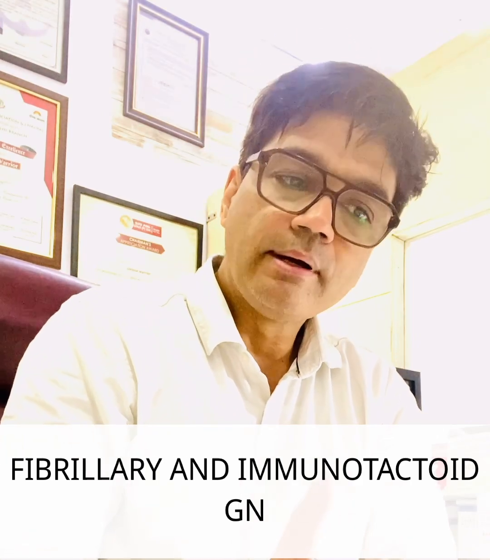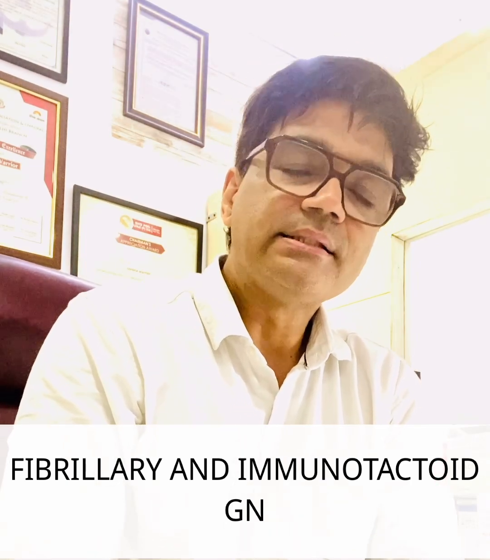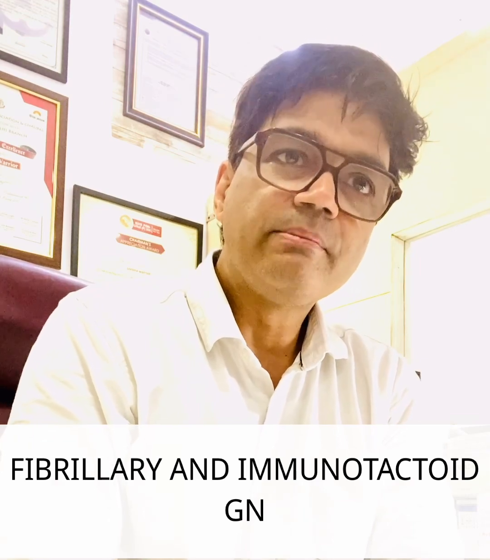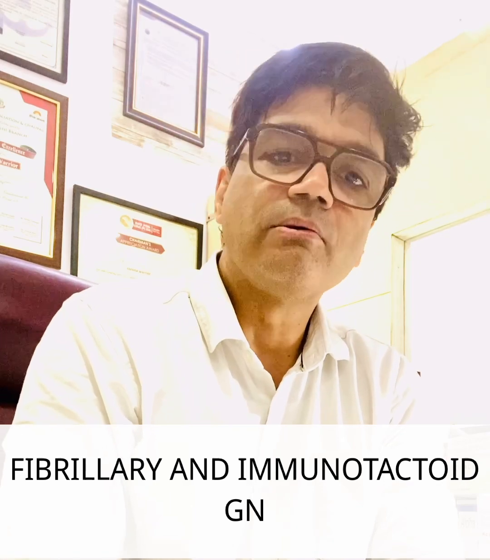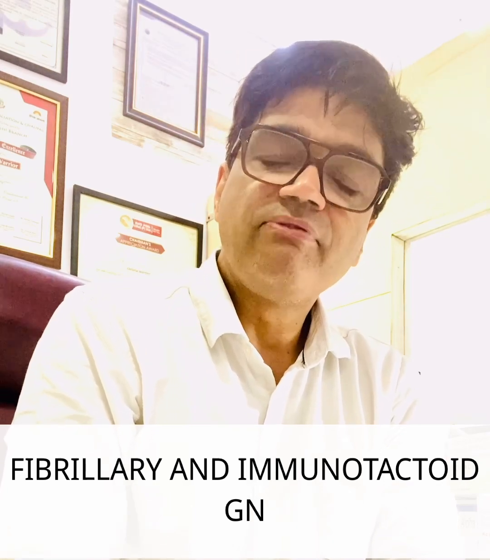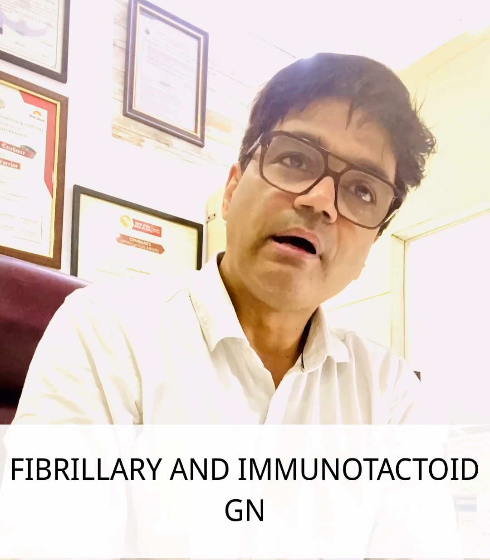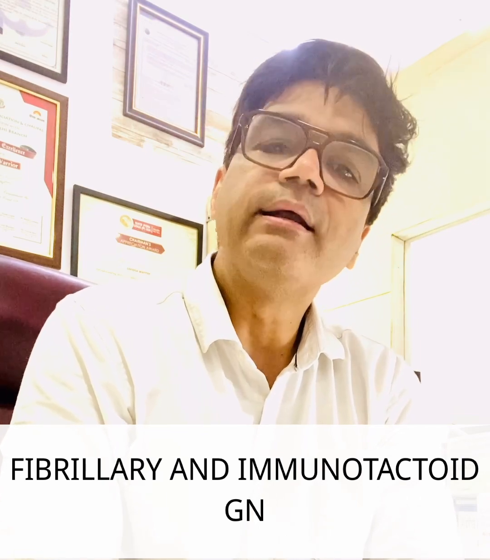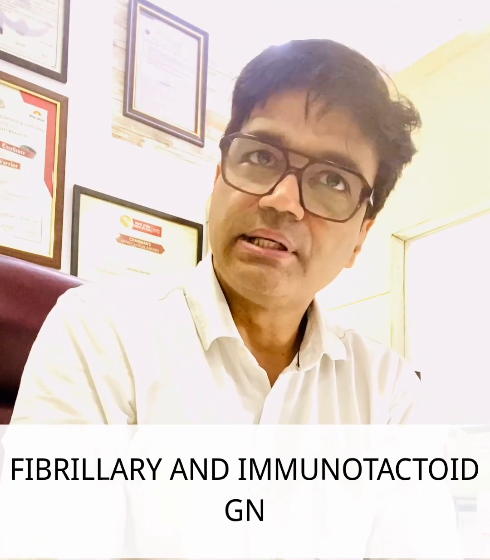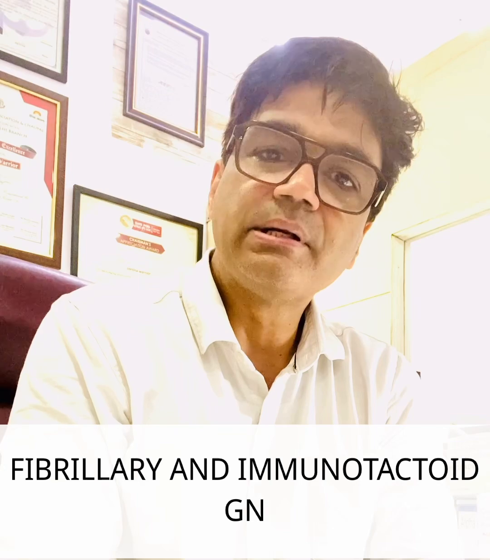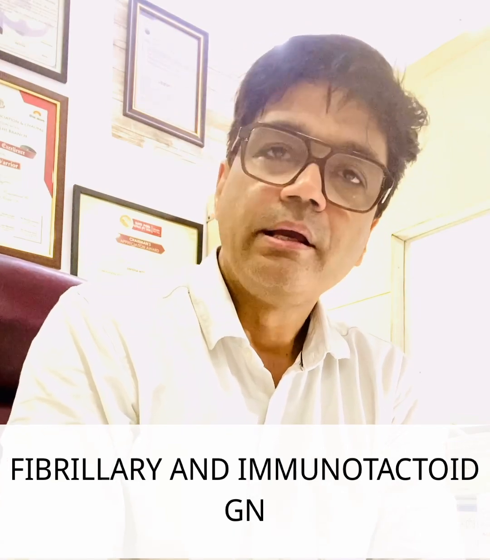If we talk about fibrillary glomerulonephritis, the prevalence is very low, less than 1% in native kidney biopsies. If we do a native kidney biopsy, we find only 1% of cases of fibrillary glomerulonephritis. The patient basically presents with hypertension, and may present with proteinuria, CKD and hematuria. So the patients may present with progressive CKD, hypertension, proteinuria and hematuria.